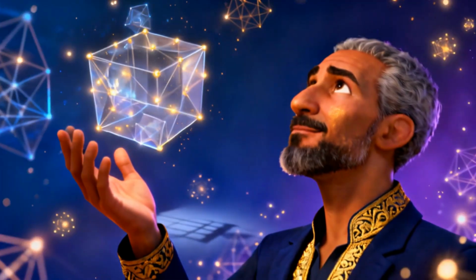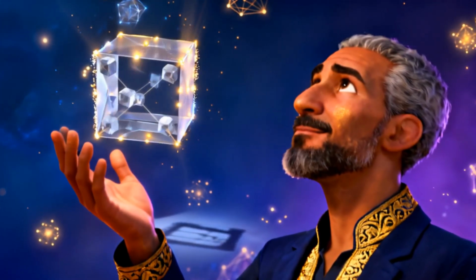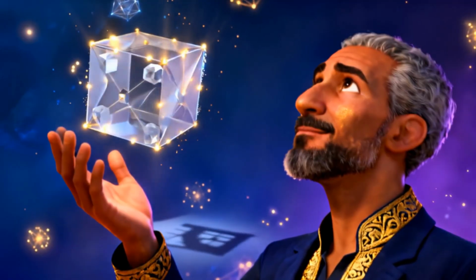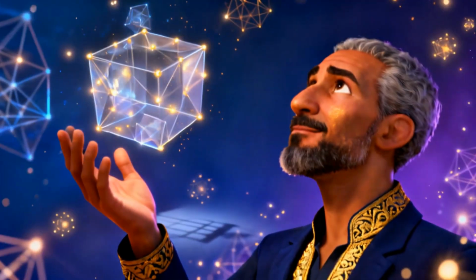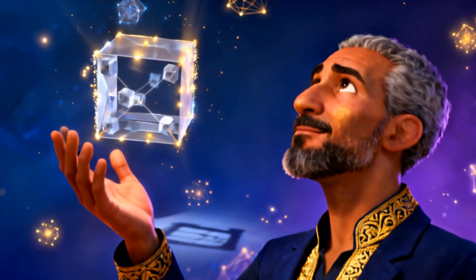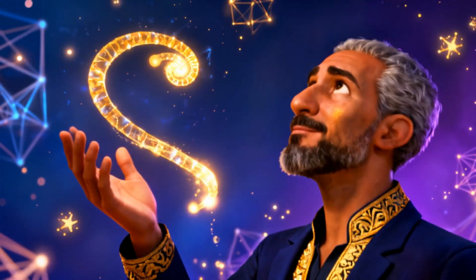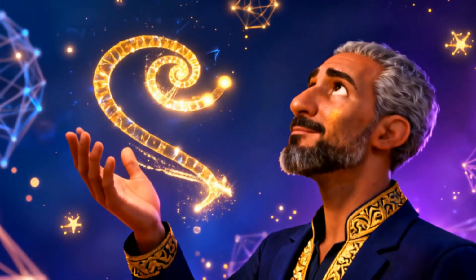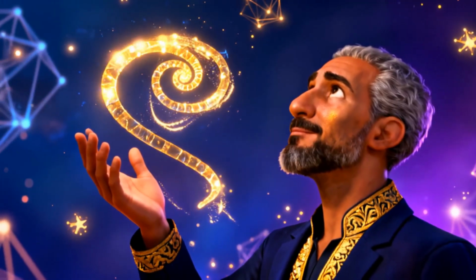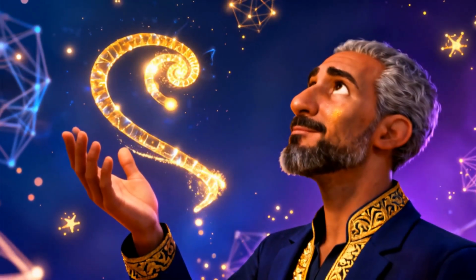For those unfamiliar with higher geometry, a tesseract is to a cube what a cube is to a square. It is a shape with 16 vertices, 32 edges, and 24 faces, all existing in 4 dimensions, casting a shadow into our 3D reality. The fact that the SFP nodes map precisely to these 16 vertices suggests something profound. The Fibonacci sequence is not just counting growth, it is navigating dimensions.